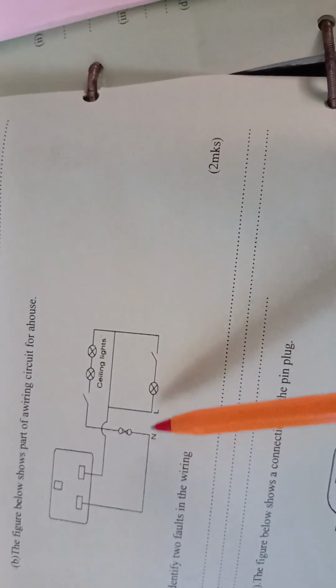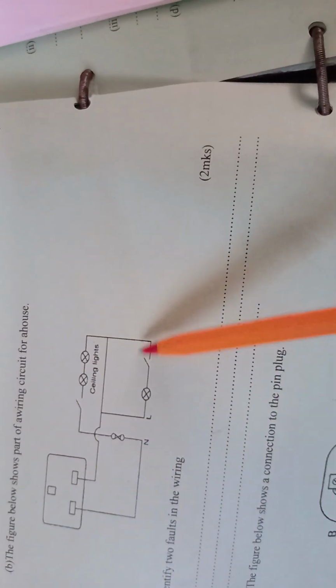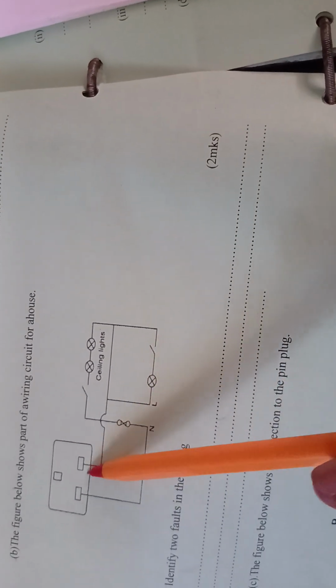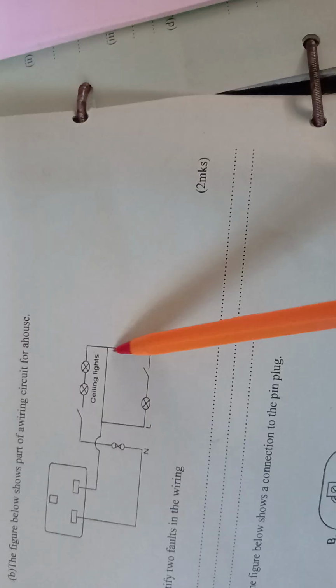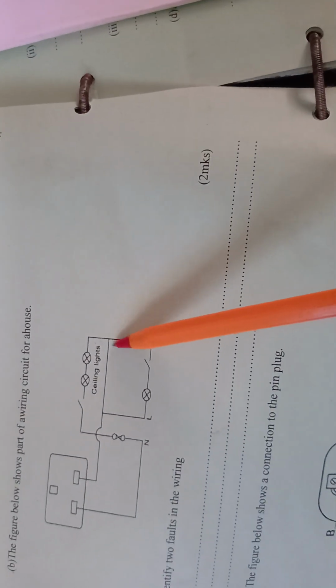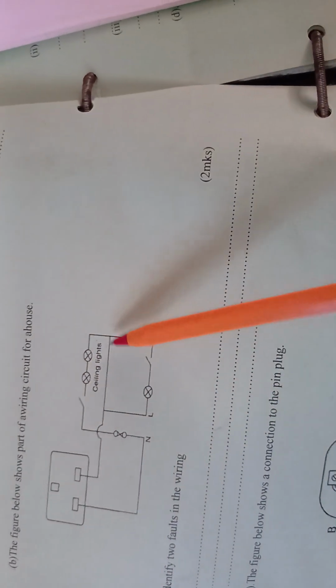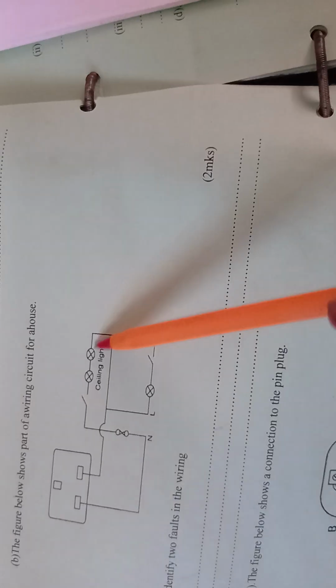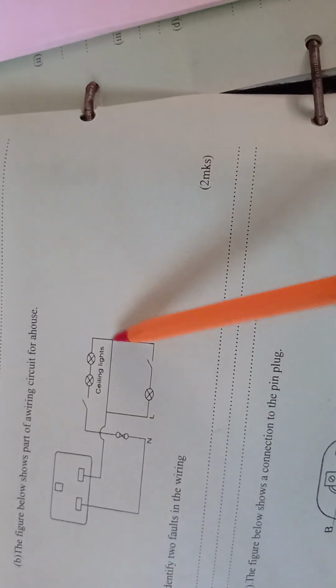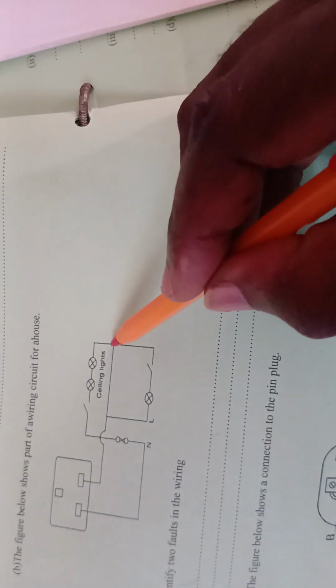If you look at the live wire, at that particular point, the live wire and the neutral wire are meeting at this point.